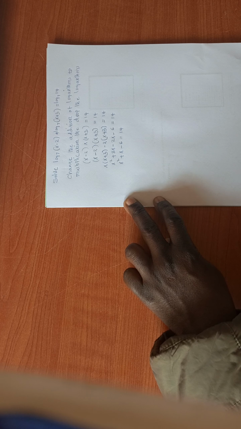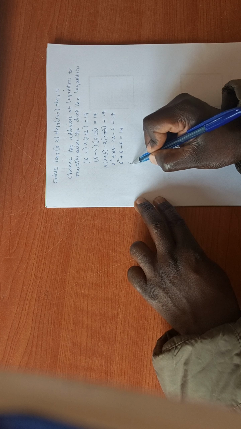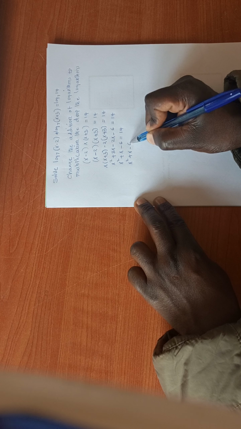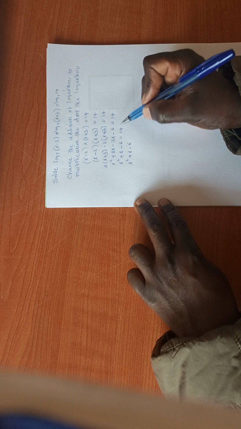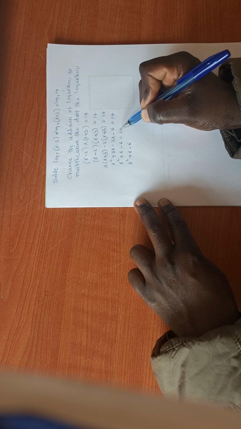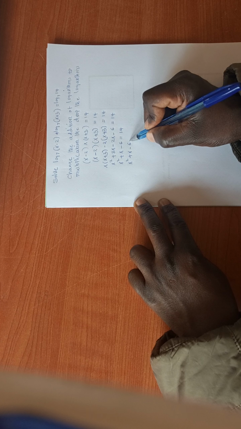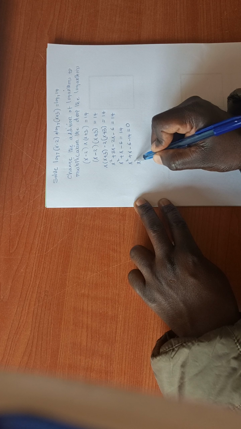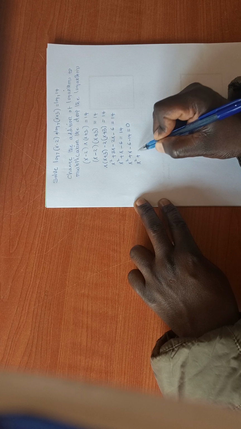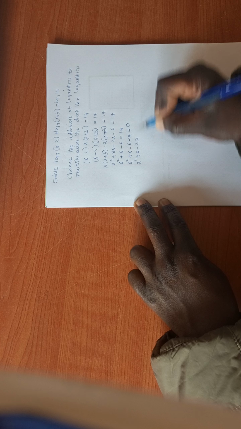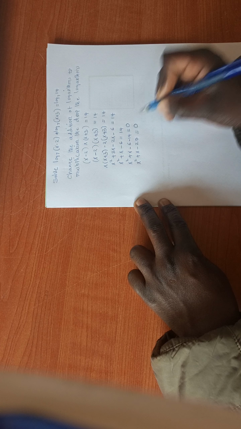We can make this one our quadratic equation. So we have x squared plus x minus 6, then we have this 14. We remove it from this side and bring it to the left-hand side. The sign will change from positive to negative. So we minus 14, which is equal to 0. So we have x squared plus x minus 20, which is equal to 0. So this becomes our quadratic equation.